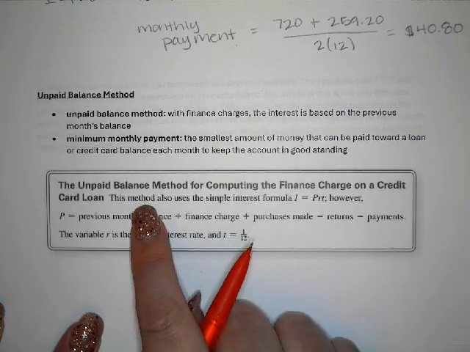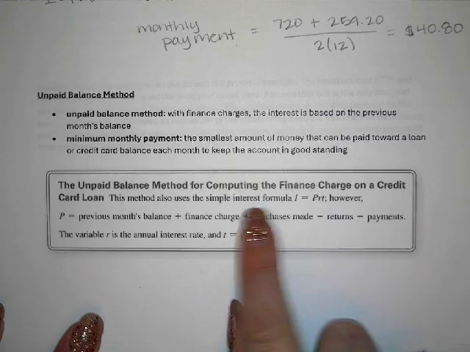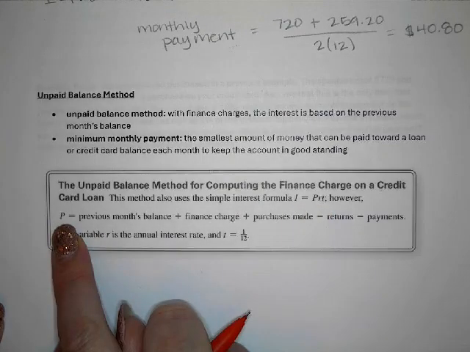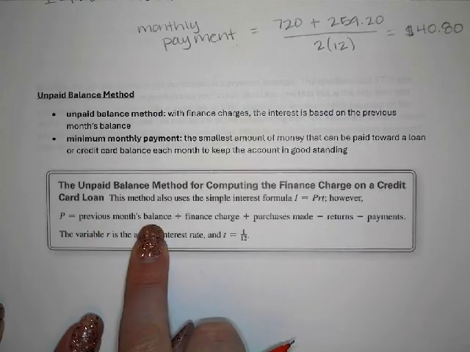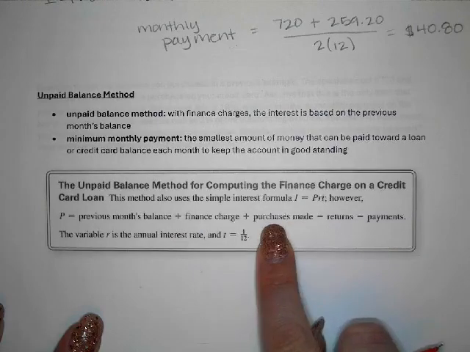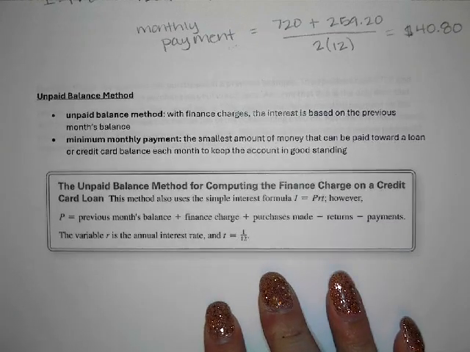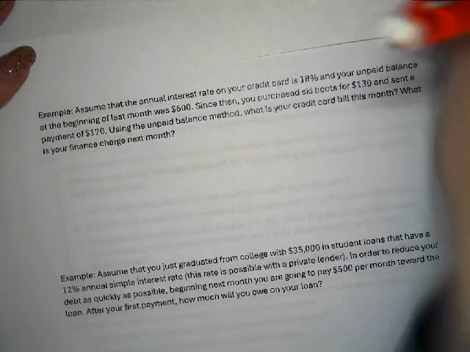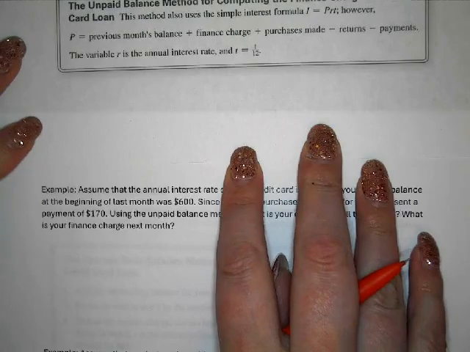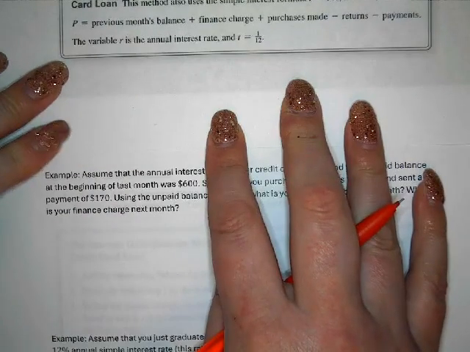All right, so the unpaid balance method for computing the finance charge on a credit card still uses the simple interest formula. However, to calculate the payment amount, you're going to do the previous month's balance plus the finance charge, plus the purchases you made, minus any returns you had, minus any payments you made. So this is what we're going to do for the next example problem, and I'll keep this handy. This formula to me seems pretty intuitive. You're adding the things that you owe and subtracting the things that you don't owe, is basically how you can think of that formula working.